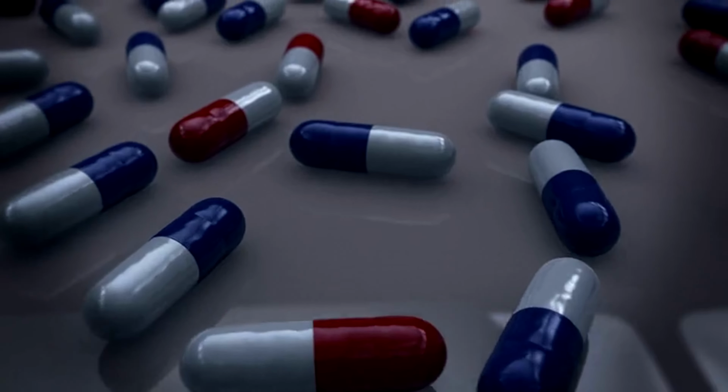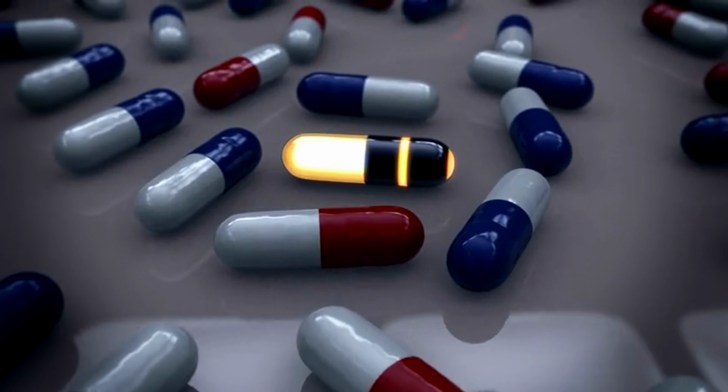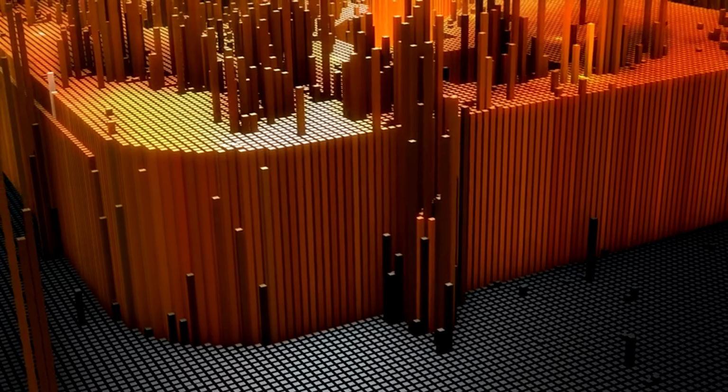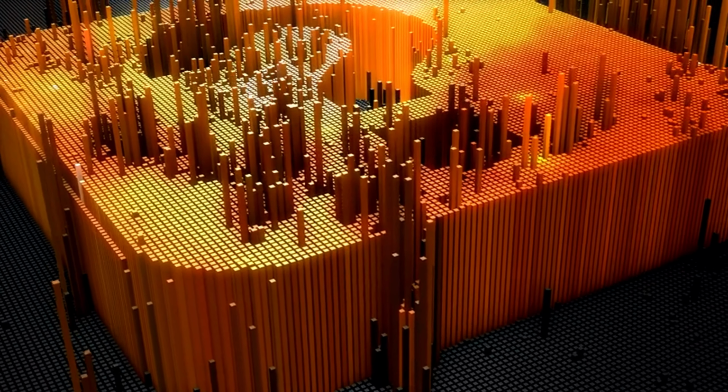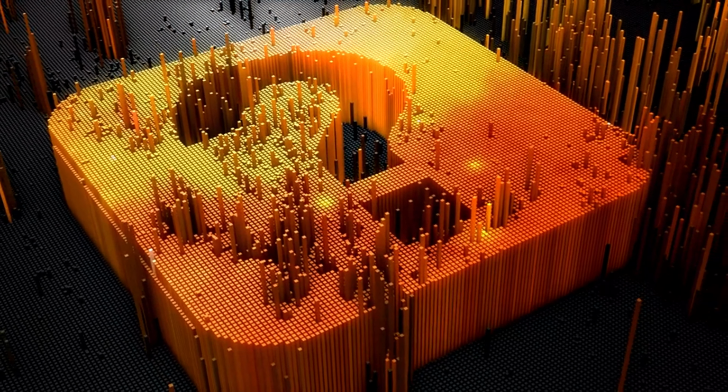This has major implications for cybersecurity and could lead to the development of new, quantum-safe encryption techniques. Drug discovery. Quantum computers can model complex molecules and chemical reactions at a level of detail that classical computers simply can't. This could revolutionize drug discovery, allowing scientists to design new medications faster and more efficiently.